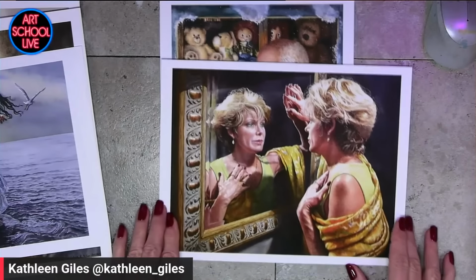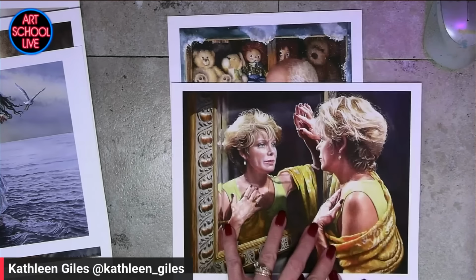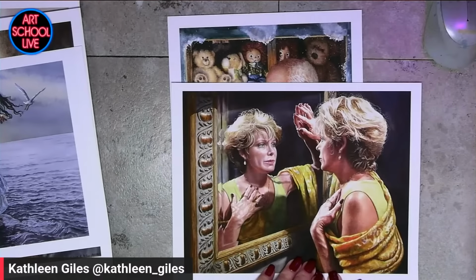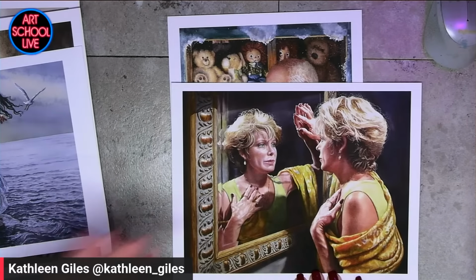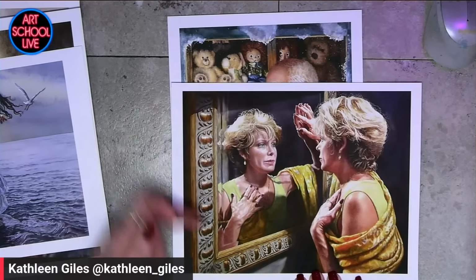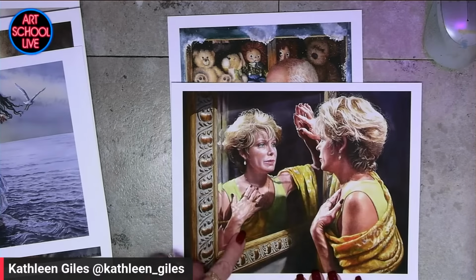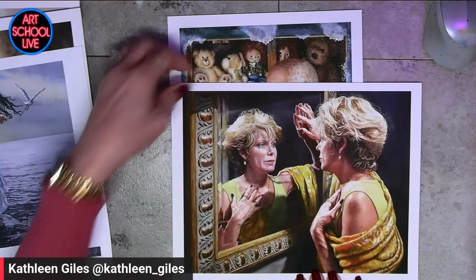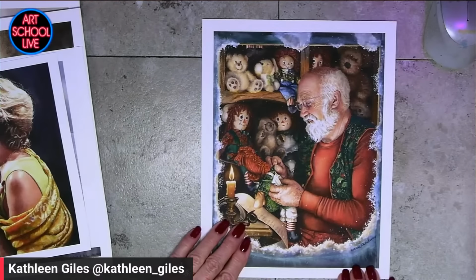This was a successful painting for me, but it's again a narrative style. That means I'm telling a story. This is a woman thinking about where is my youth, looking in the mirror, and I do have some detail here on this mirror, but then it takes us right back up to my figures where I have my narrative details.